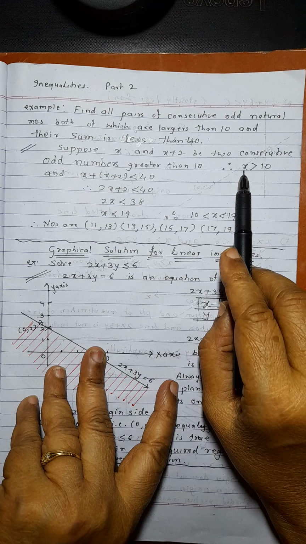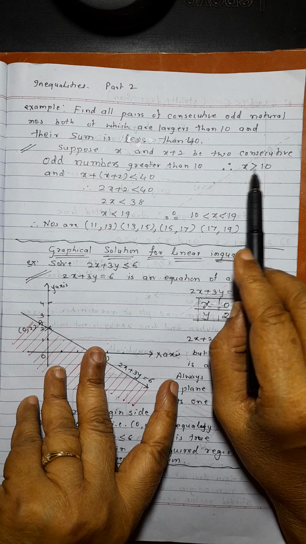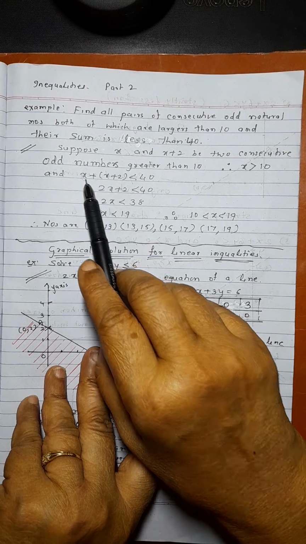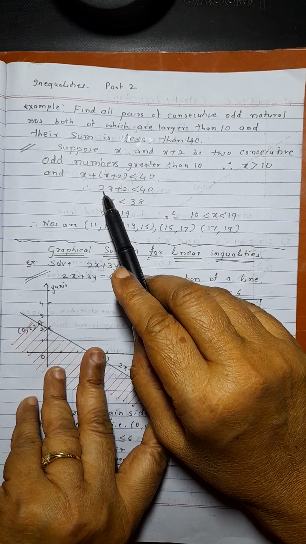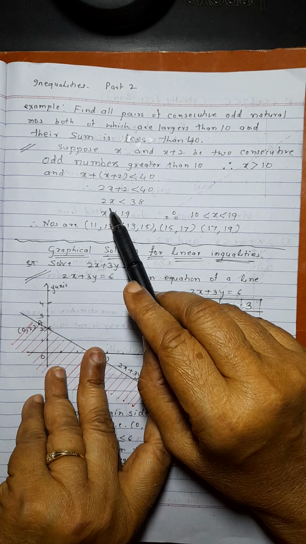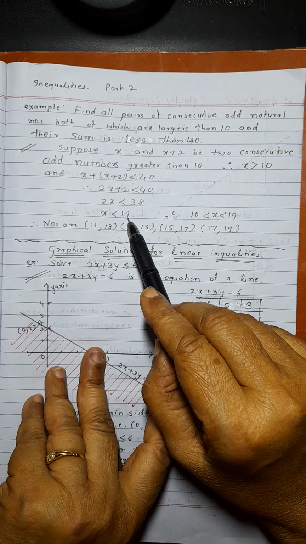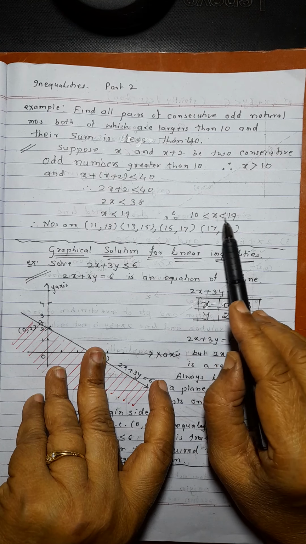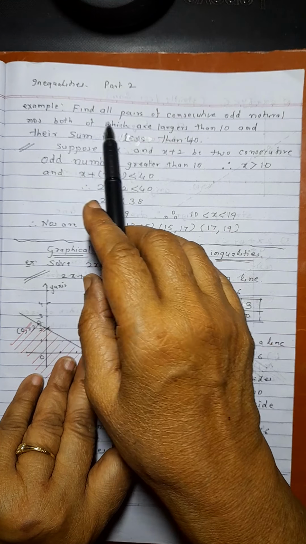So what is given here? Each one is larger than 10, so greater than 10 strictly. And their sum is less than 40, strictly less than 40. So if I solve this, 2x + 2 is less than 40. So 2x is less than 38, so x will be less than 19. So x should lie between 10 and 19. And we have to write pairs of odd consecutive numbers.